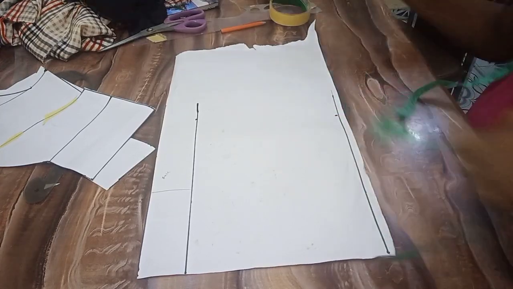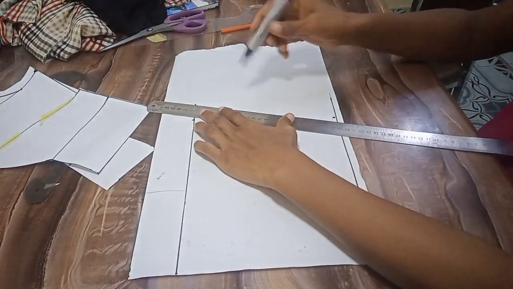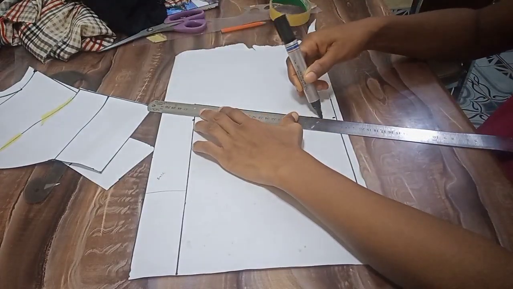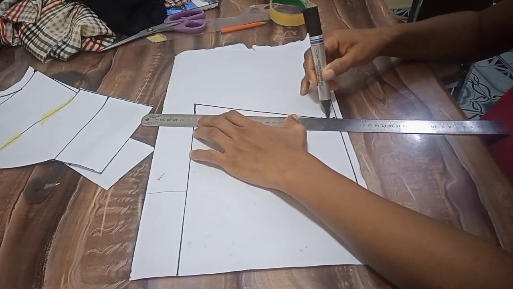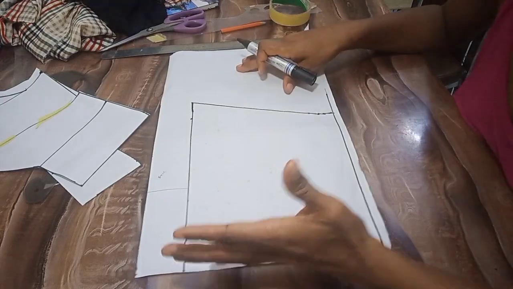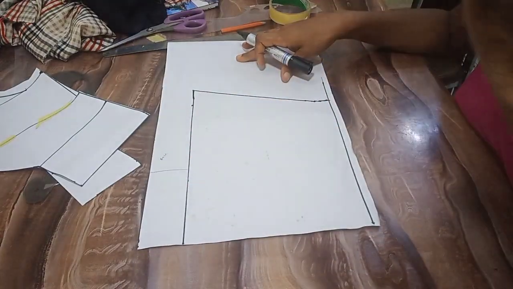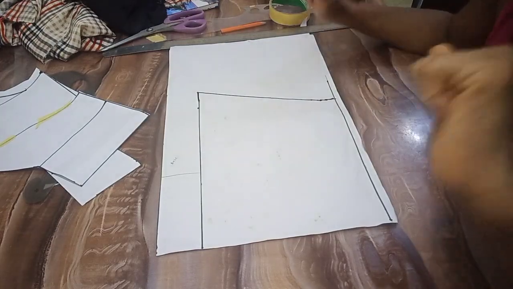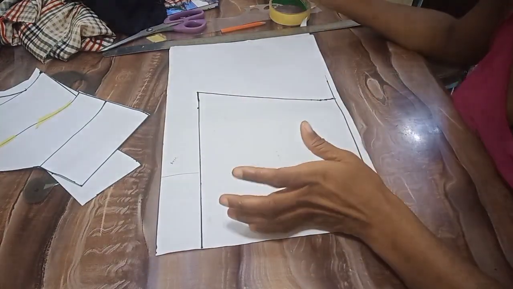There is no dart at the back. You're going to see why. So I'm going to connect the chest to the waist. So this is it. So here is the center back. There is no zipper allowance. Remember, we are going to have a tie back dress. Okay, so there is no zipper at the back.